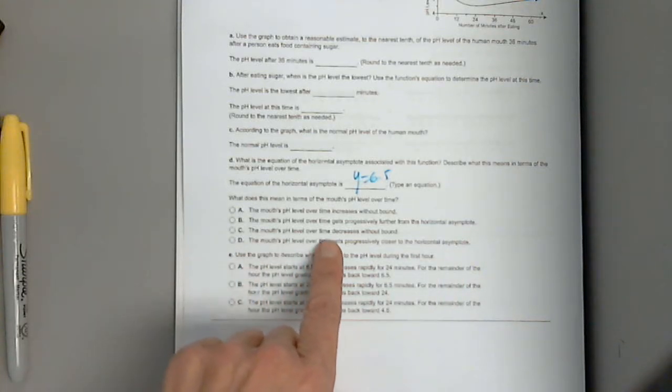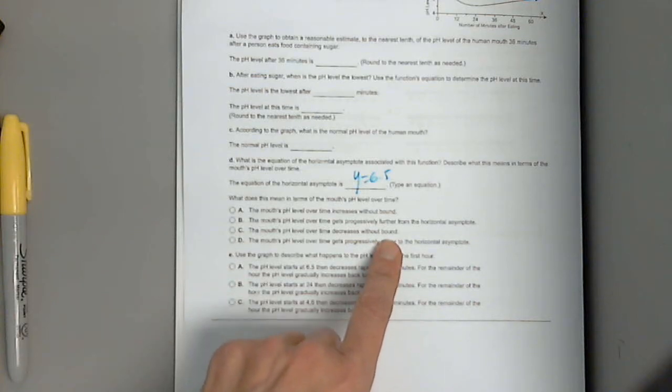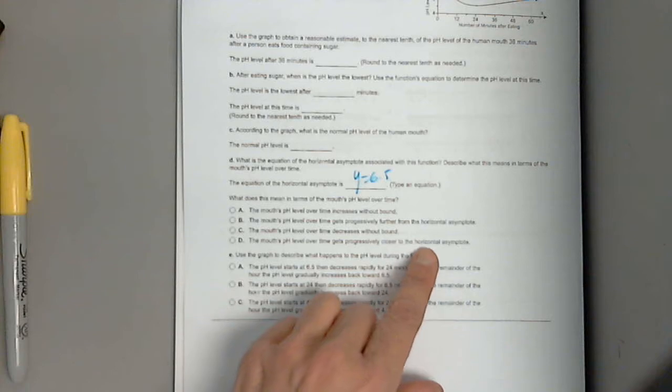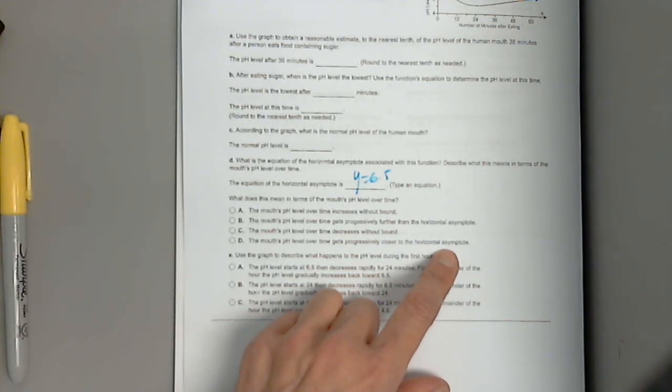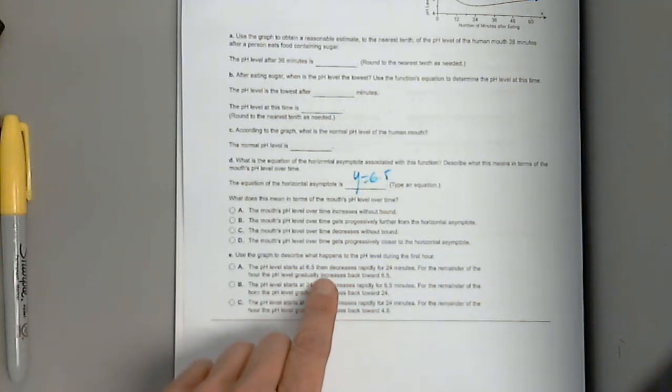The mouth pH level over time decreases without bound. No. The mouth pH level over time gets progressively closer to the horizontal asymptote. That's the meaning of the horizontal asymptote. That's why the horizontal asymptote is there. Yes, part D, correct. Use the graph to describe what happens to the pH level during the first hour.